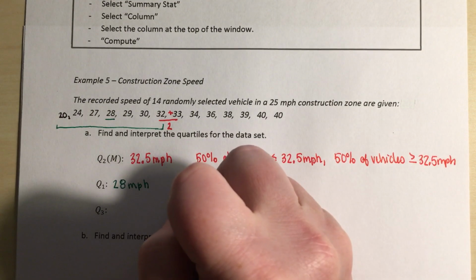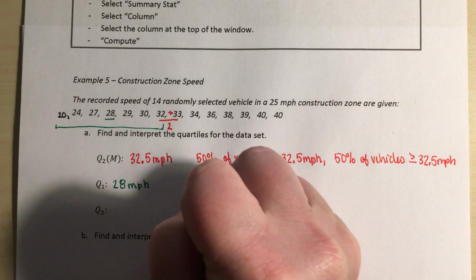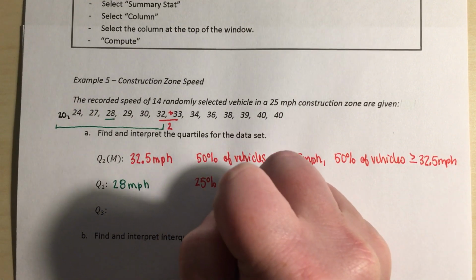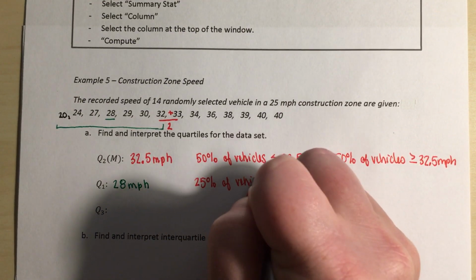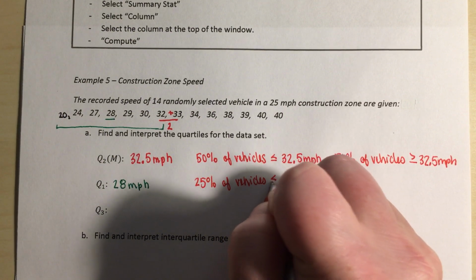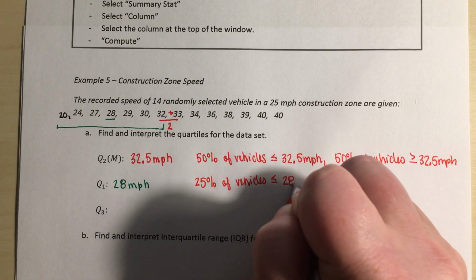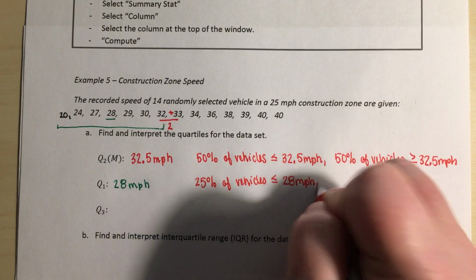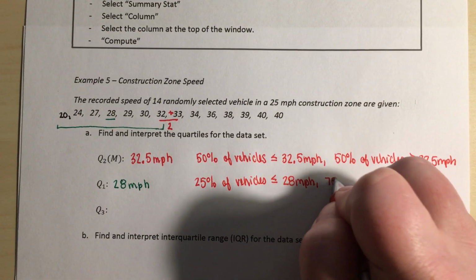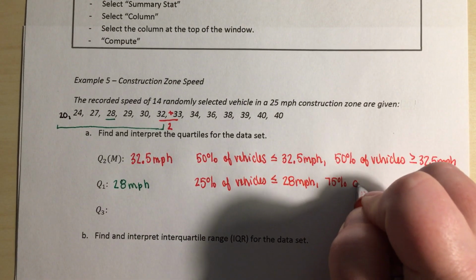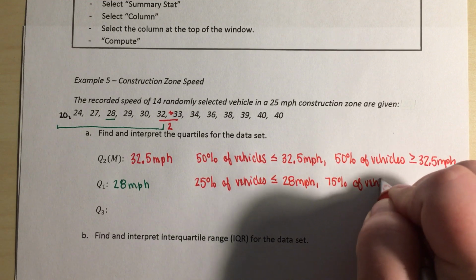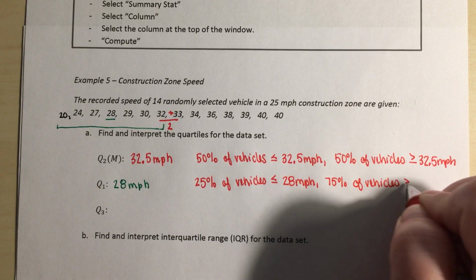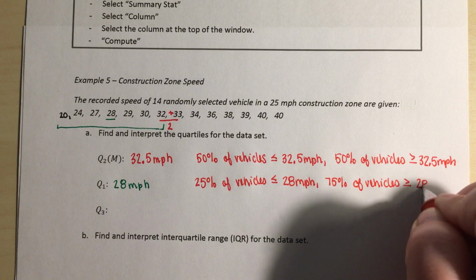So the interpretation of what that means: 25% of the vehicles are less than or equal to 28 miles per hour, and 75% of the vehicles are greater than or equal to 28 miles per hour.